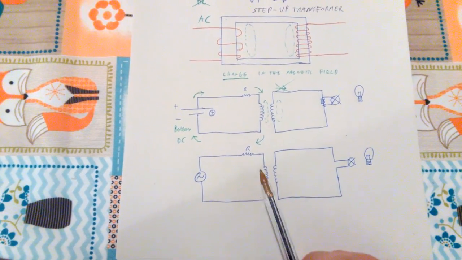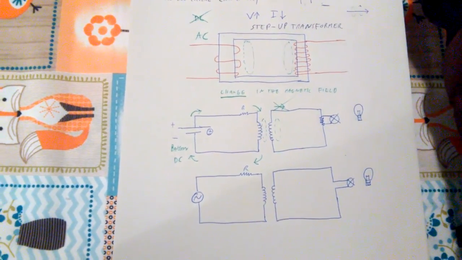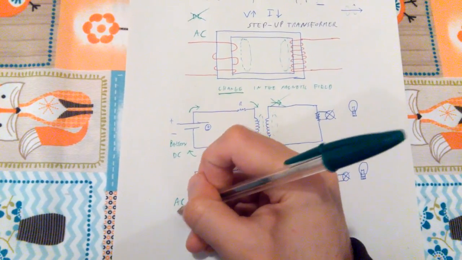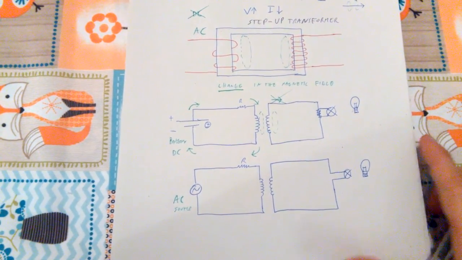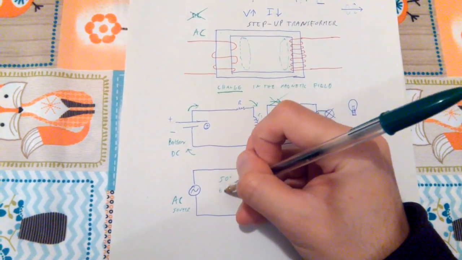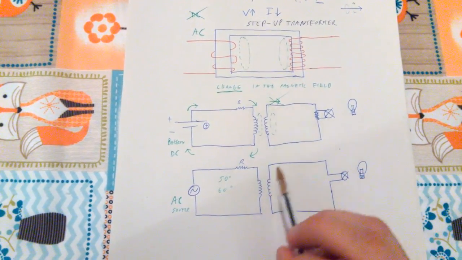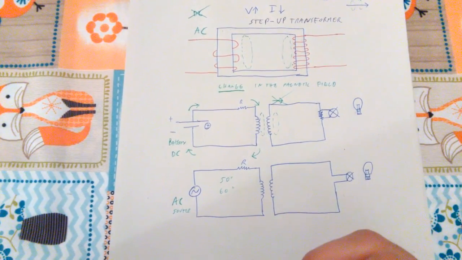So if I do the same but with an alternating current source, then what happens? Well, remember we're going to have either 50 or 60 times per second the current flowing in this direction and in the opposite direction.